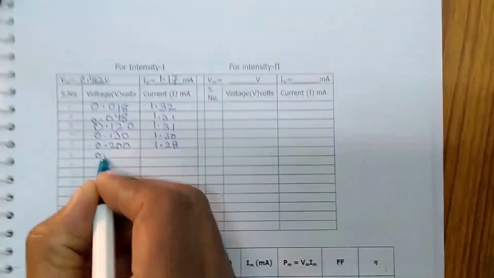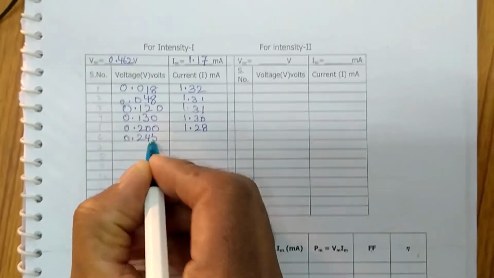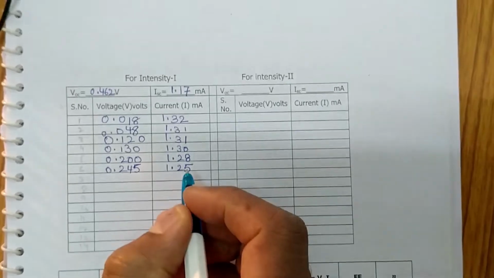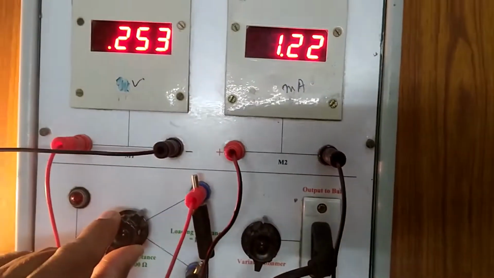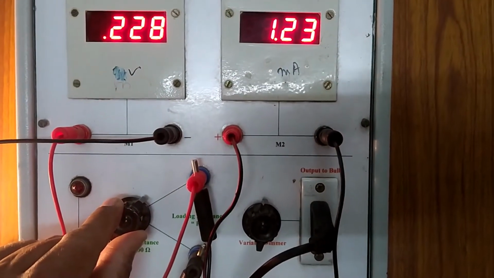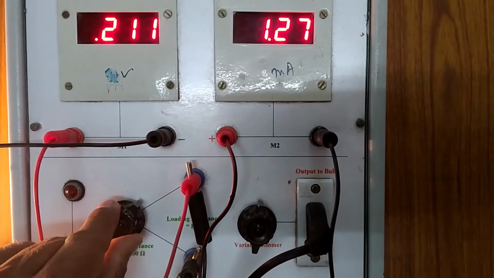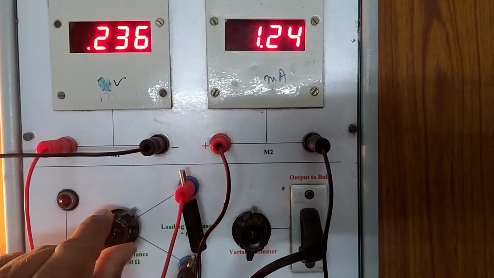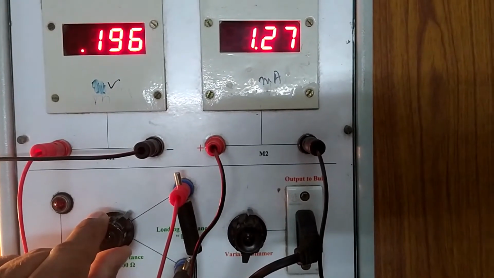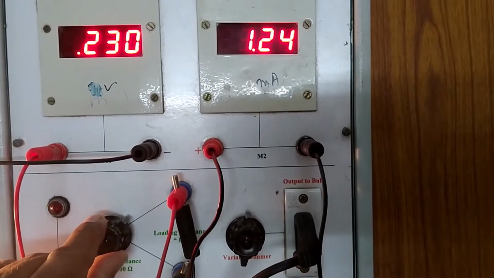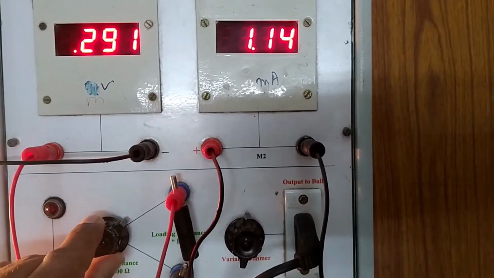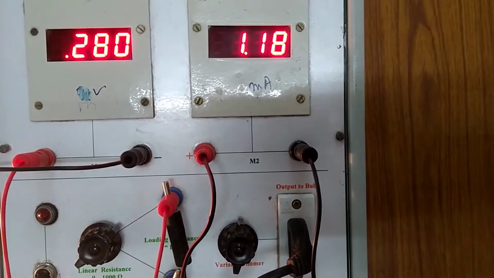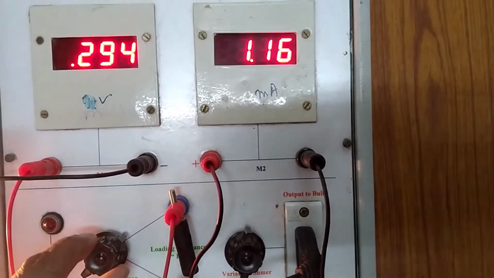So 0.245 we have, and then I increase the value slowly to around 0.3. I'm still increasing. I just wait until it gets stabilized.